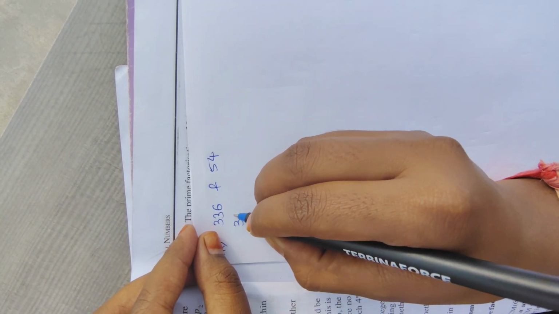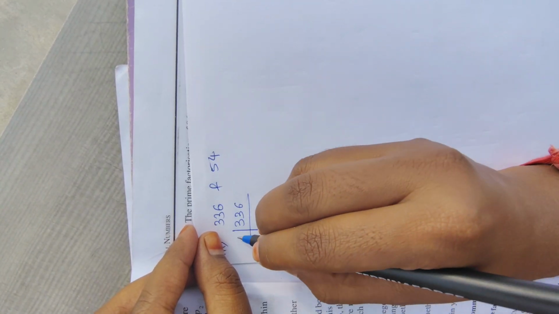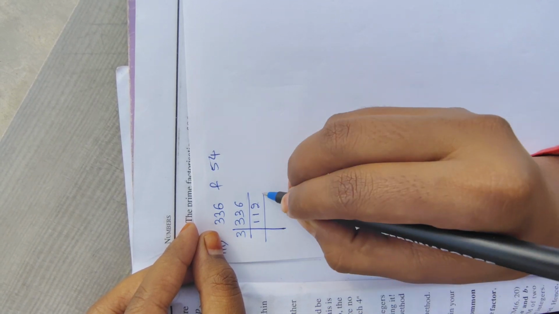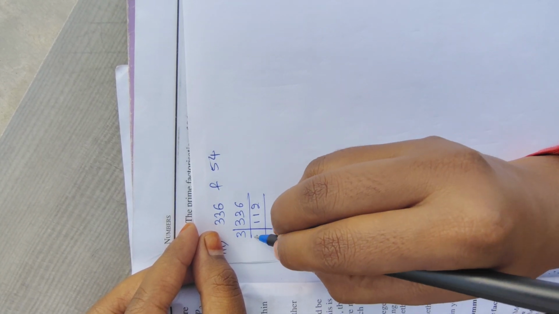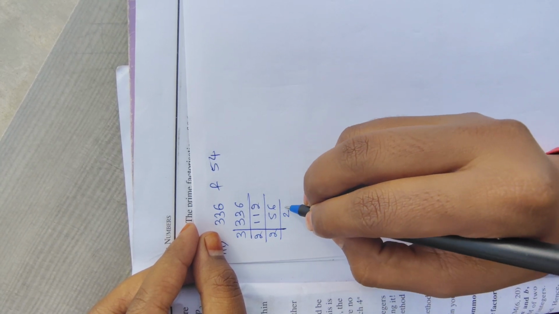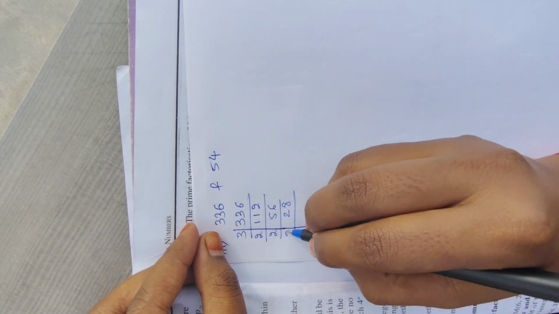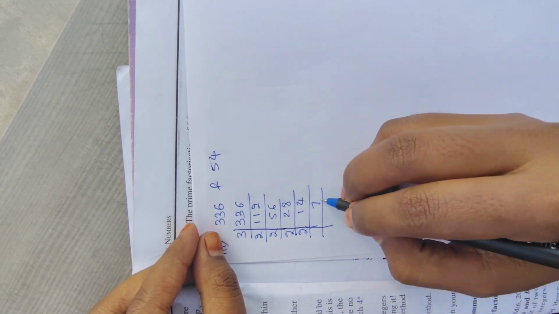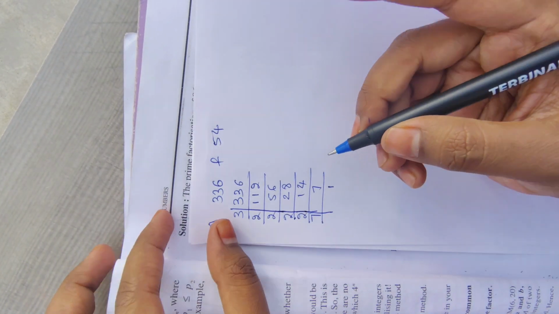So, prime factors of 336. 3 1s are 3, 3 1s are 3, 3 2s are 6. Okay, so next, 2 5s are 10, 2 6s are 12. Next, 2 2s are 4, 2 8s are 16. 2 1s are 2, 2 4s are 8, 2 7s are 14, and lastly 7 1s are 7.